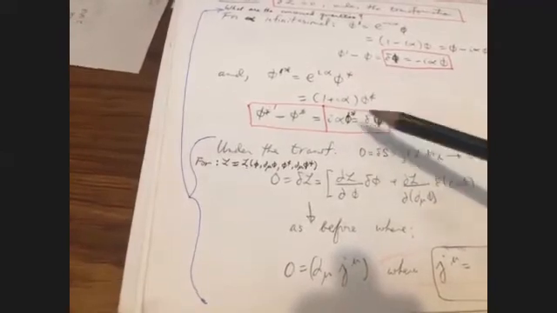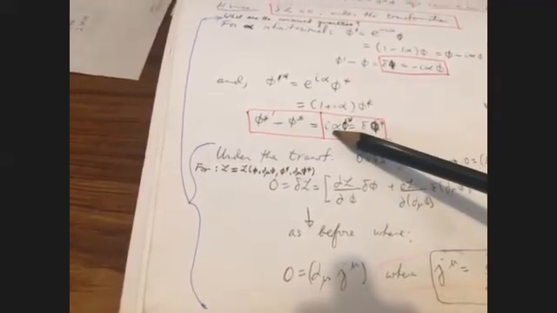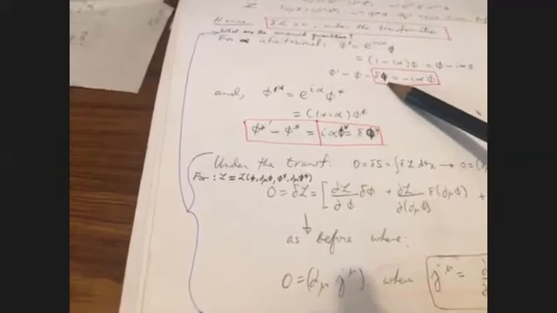Delta phi star is this, and delta phi is this. So you just plug that in, and you did that in class, right? Yes. Okay, and you did that in class, and what you got is the expression for the conserved current. Let me just fix this.